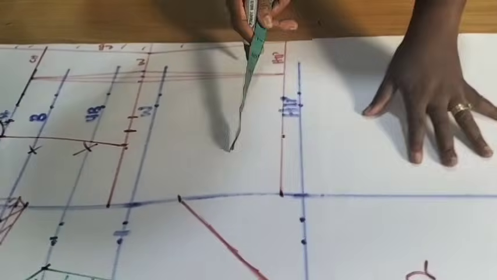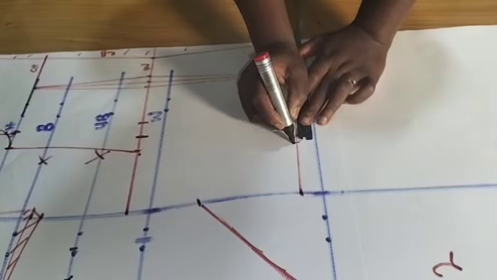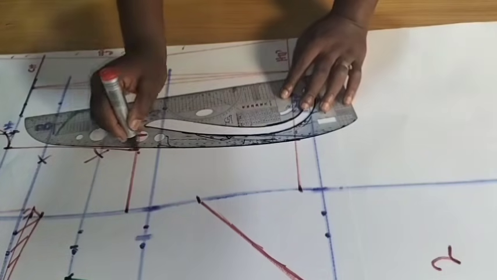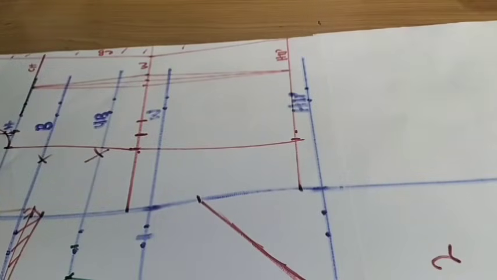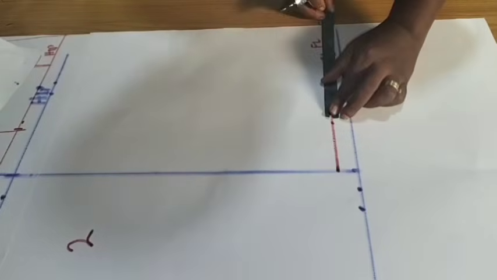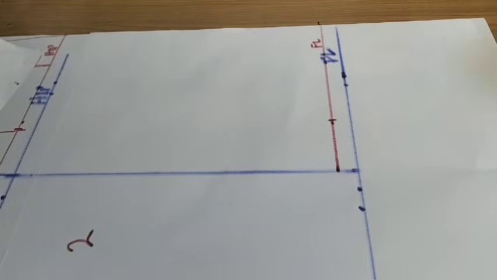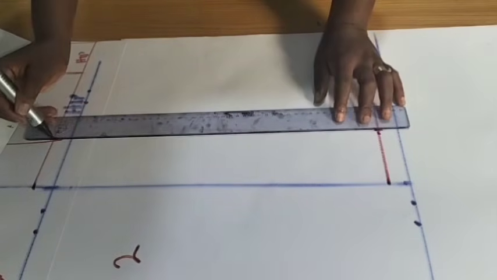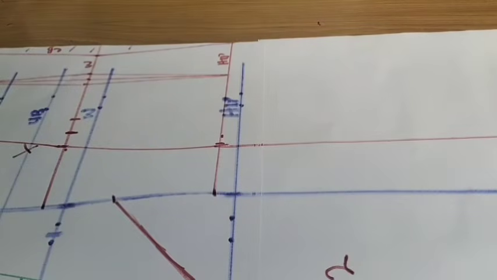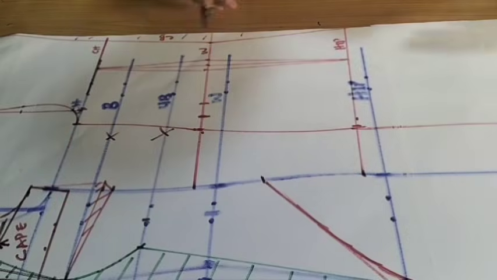Then on the hip line, I'm going to measure my hip circumference, divide by 4 and connect to that point. So that is that for the back piece. Then whatever you have on that hip line, also mark it on the hem line. Connect a straight line from the hem to the hip line. So the back dress is also ready.